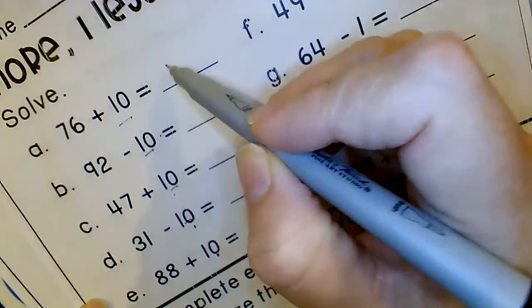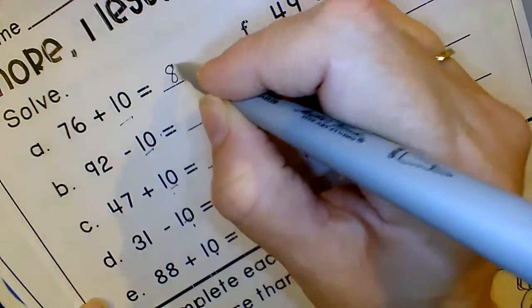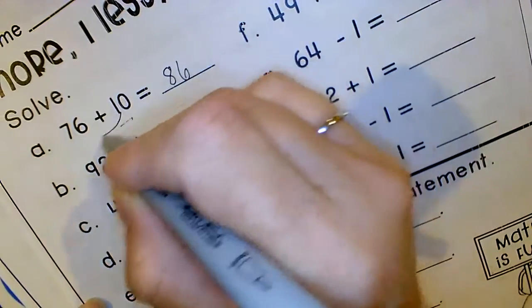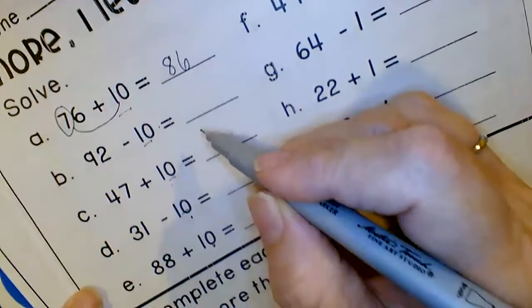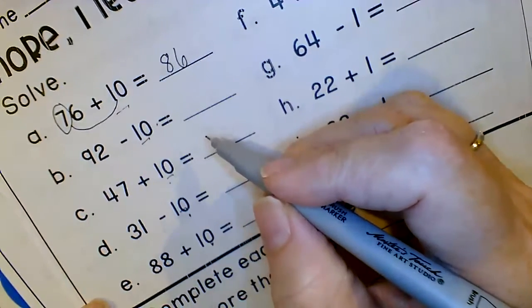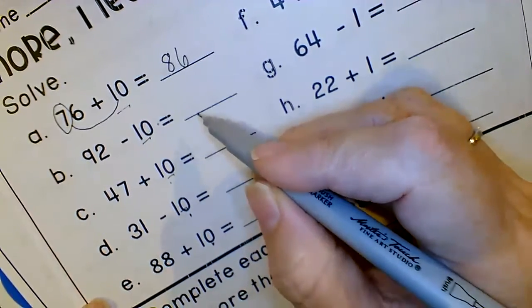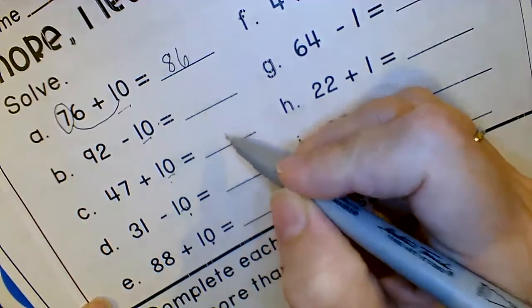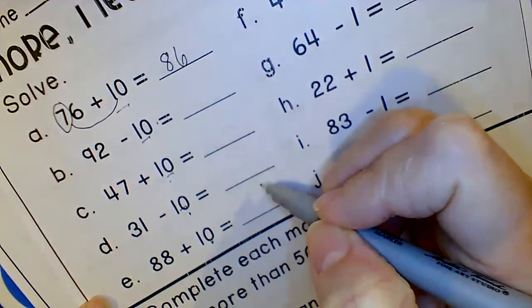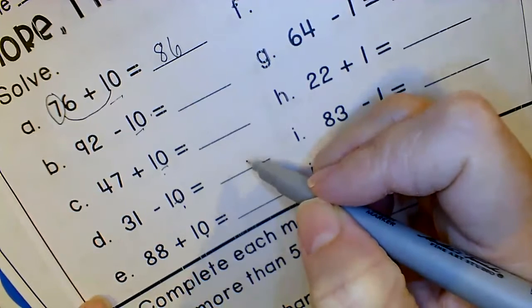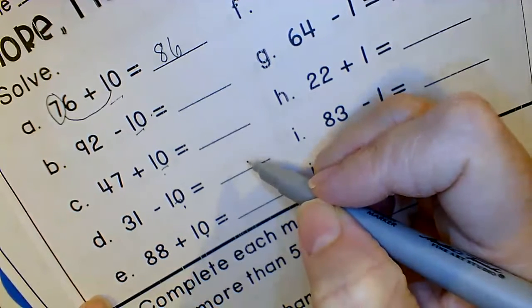So here, this one's going to be 86 because we're going to just add 1 ten to the 7 tens and keep our 6. So I want you to go ahead and pause my video, and see how quickly you can do B, C, D, and E, and then turn it back on and see if you get the correct answers. Pause now.